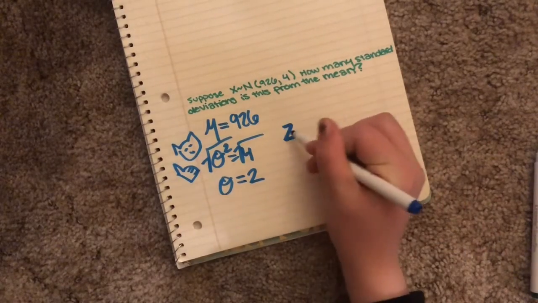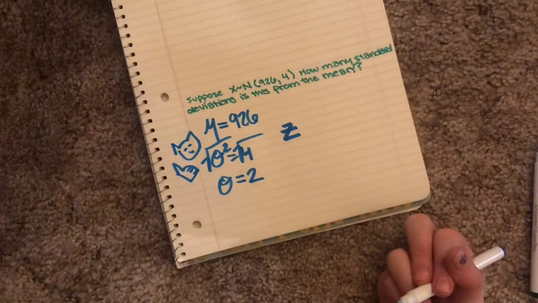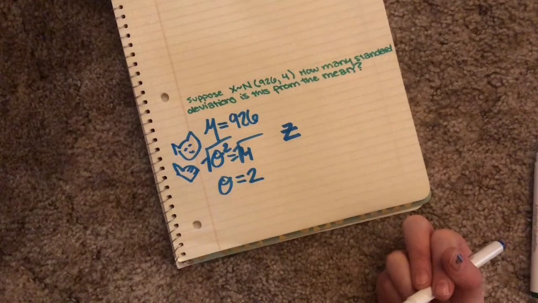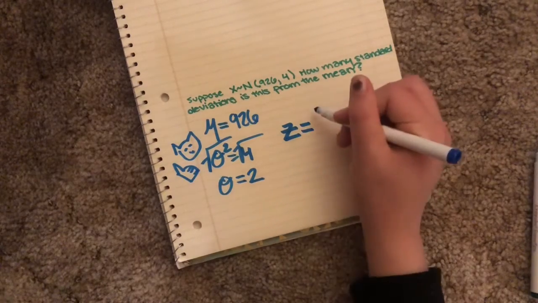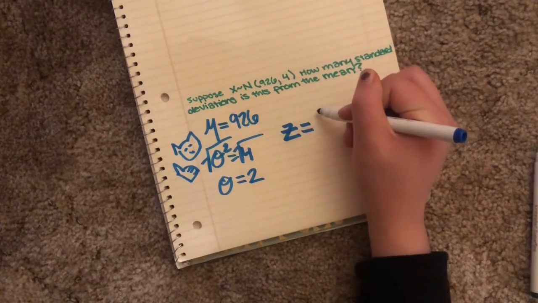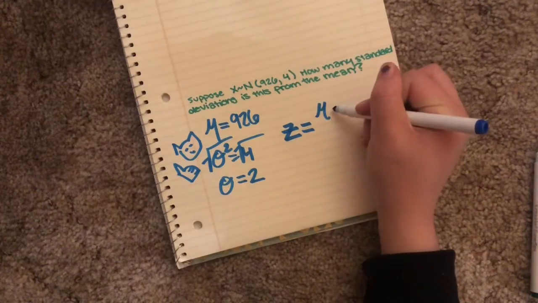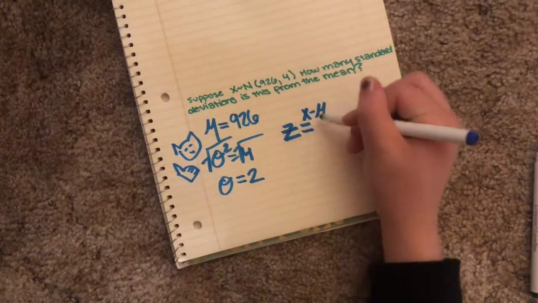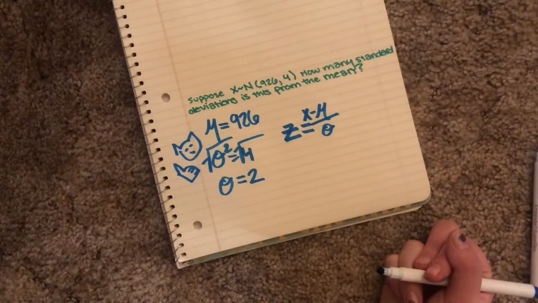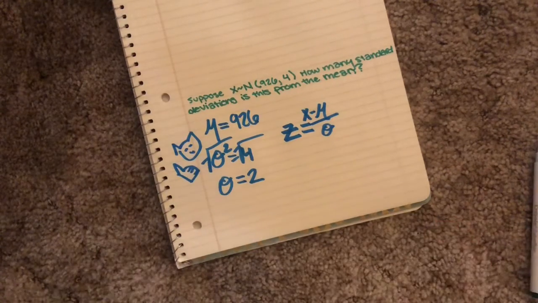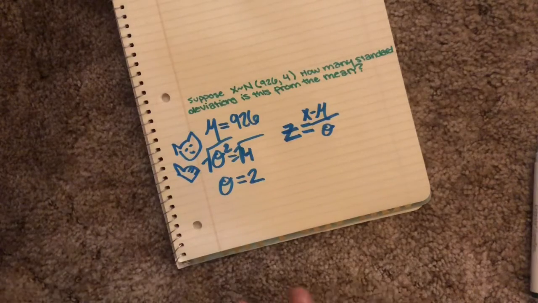So remember that when they want us to find a certain amount of standard deviations, they want us to find the z-score. So let's say that z equals our x minus our mean over our standard deviation. Well, we might not necessarily know all parts about this yet, so that is okay. It may seem a little tricky, but I promise you it'll get better.